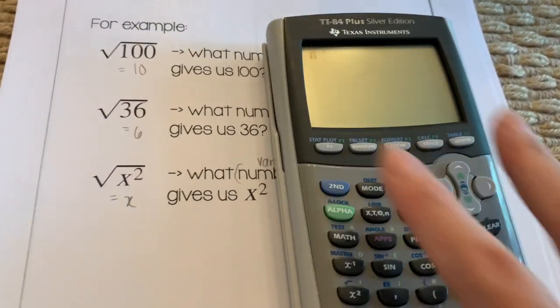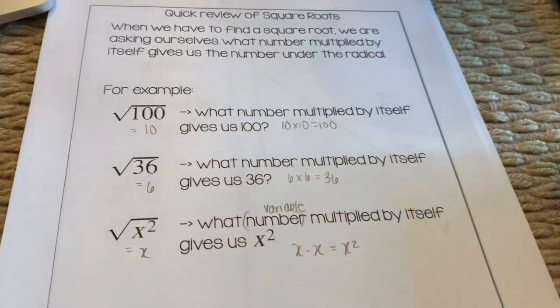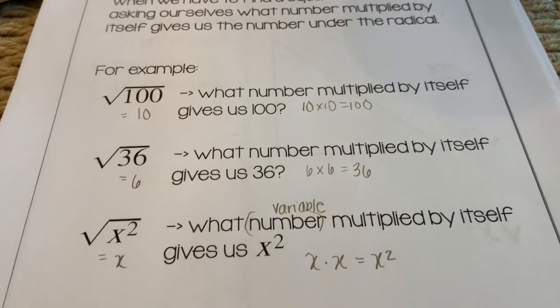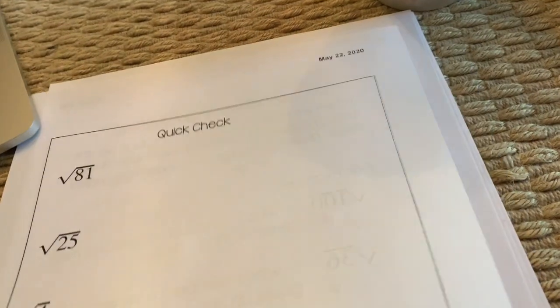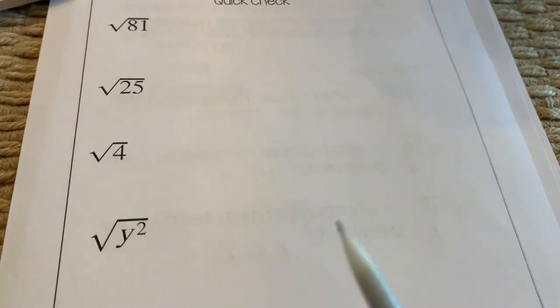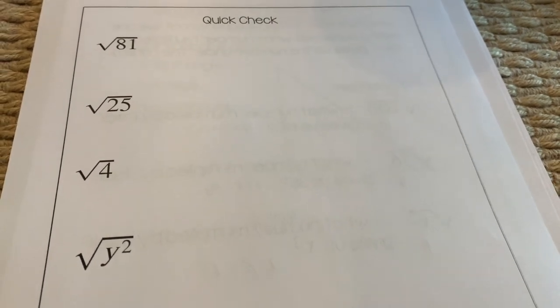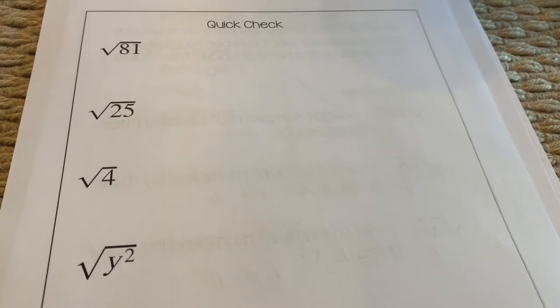But I do want to warn you that on the CHSE, you are not allowed to use your calculators. It all has to be done by hand. So it might be good to get a little practice. Okay, so we're going to do a quick check. I want you guys to just pause and give these 4 a shot, and then unpause and make sure you got them right.